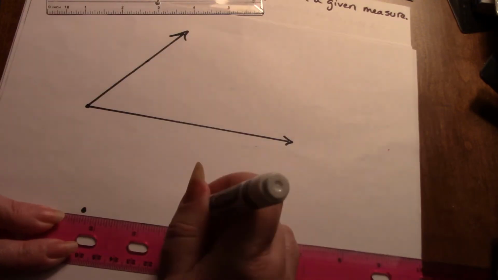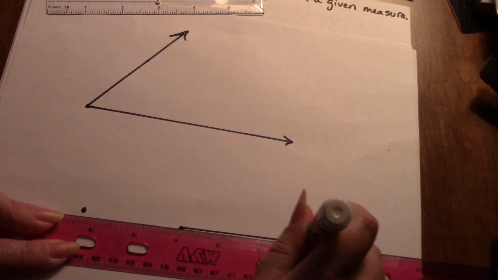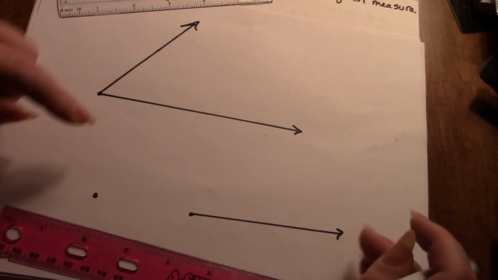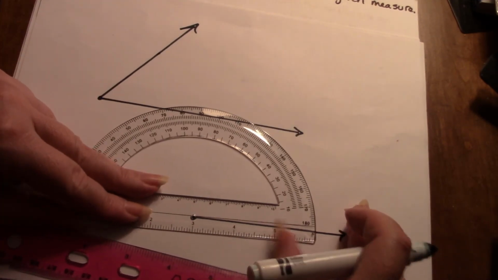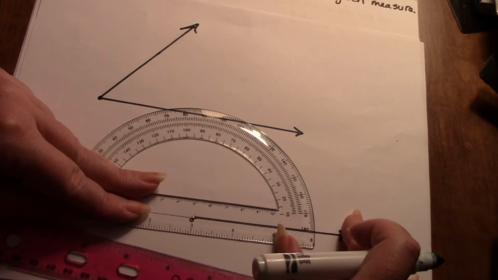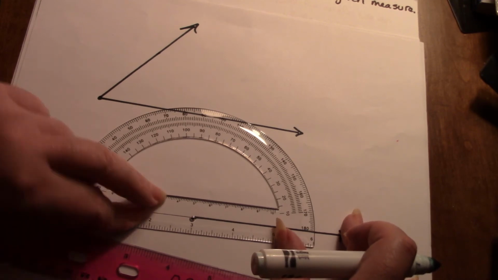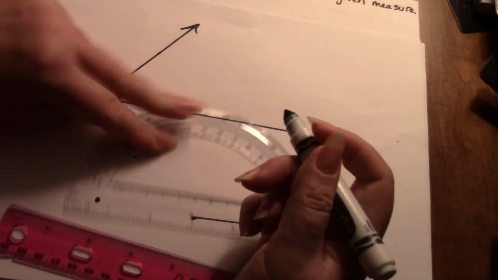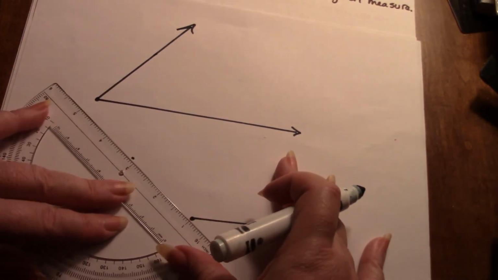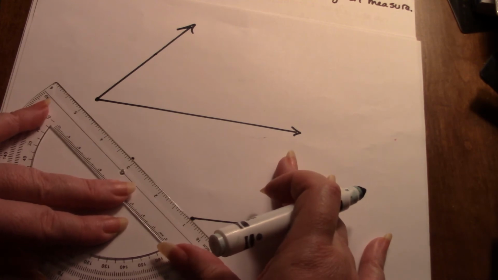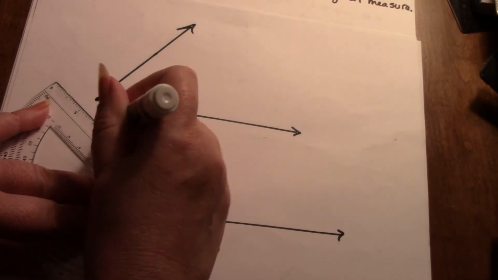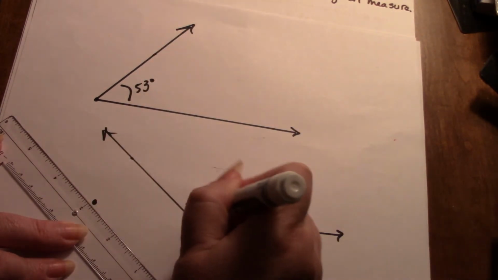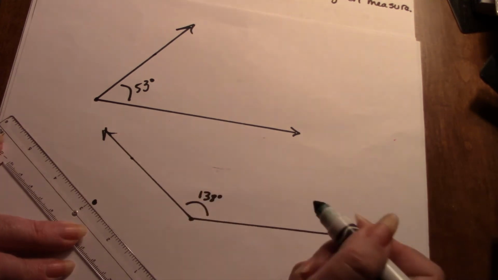The trick to drawing an obtuse angle is to give yourself a little room. I started over here, that's not enough room. So we're going to put that and line it all up nicely. And we're going to go all the way over to 138 degrees, which is right there. And 138 is more than 90, so it makes sense that this is bigger than a right angle. And we draw that. And we want to mark that 53 degrees, and we want to mark that 138 degrees.